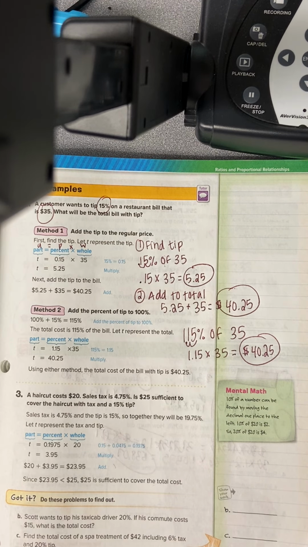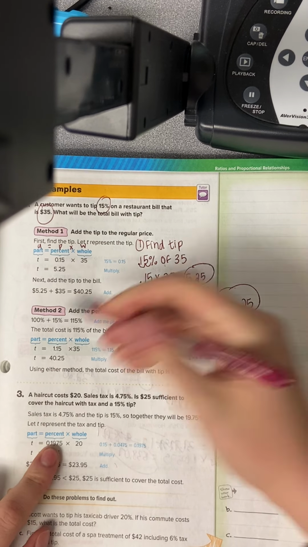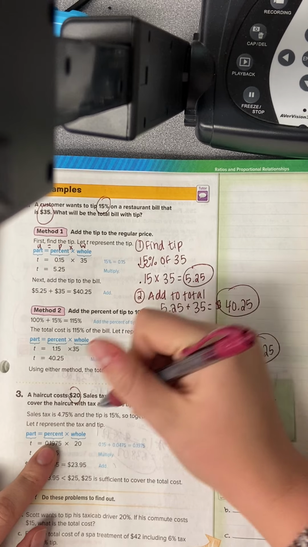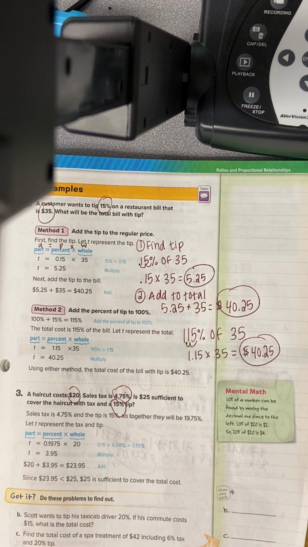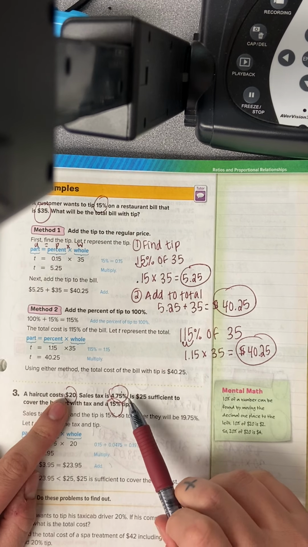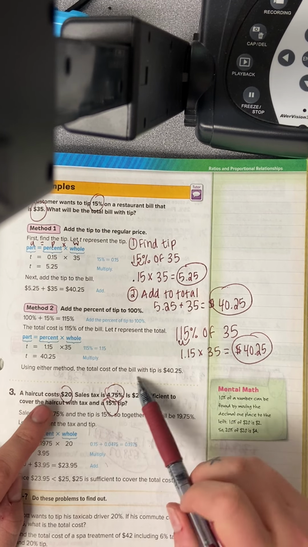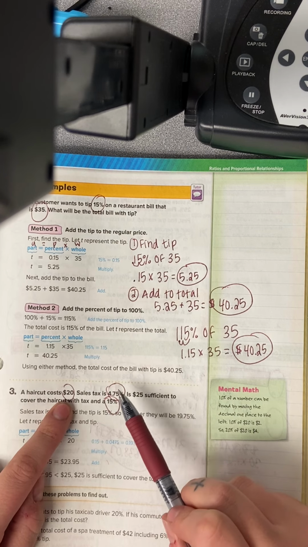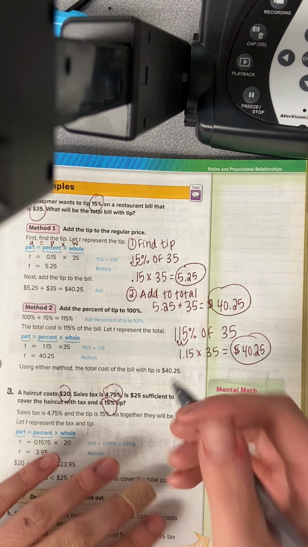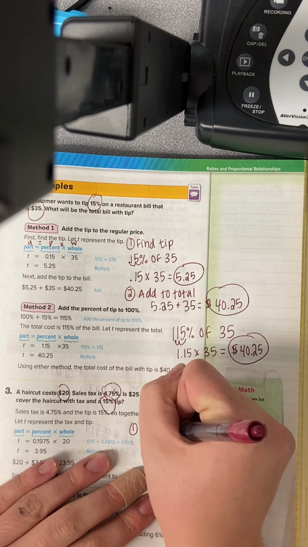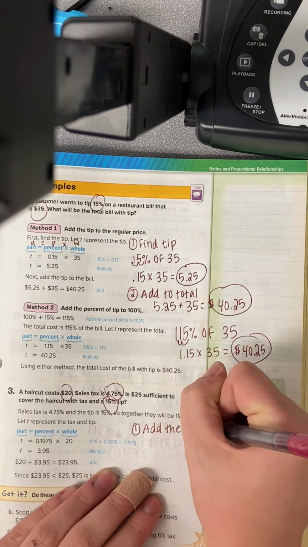Okay. So sales tax is $4.75% and the tip is 15%. So there's a couple different things that you could do. You could add these two percentages and take it just as you normally would, or you could find 4.75% of $20 and then 15% of that. Either way is just fine. I think probably the quickest way is to first add the percents.